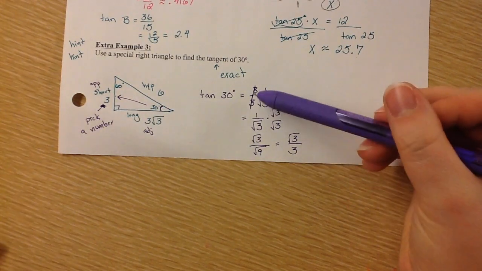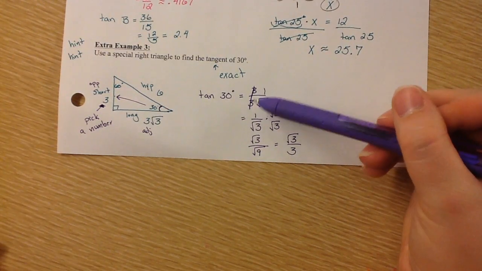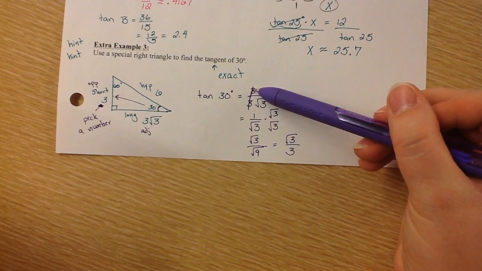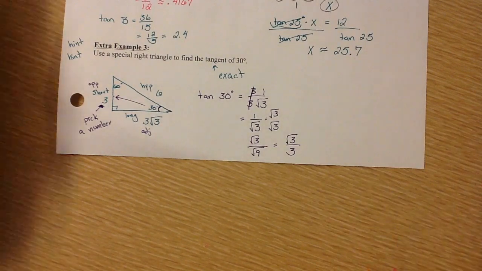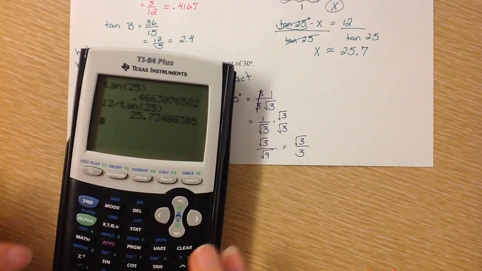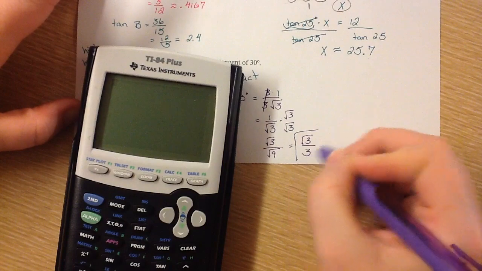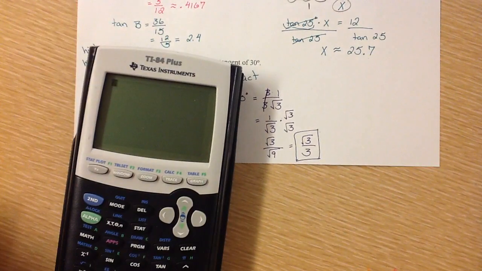It will always be. Do you notice how the 3 didn't even matter because I ended up canceling? So like I said, again, you could have picked 5, you could have picked 12, you could have picked negative 42. It always would have worked. Okay. So, and actually we can get an approximation here. They want exact. So here's the exact tangent of 30 degrees.